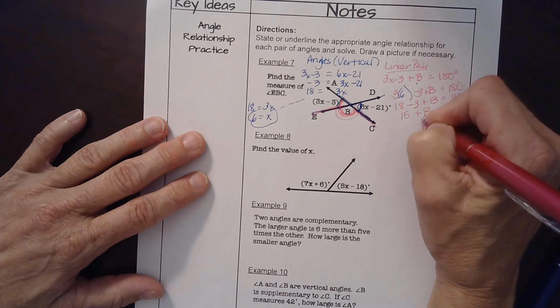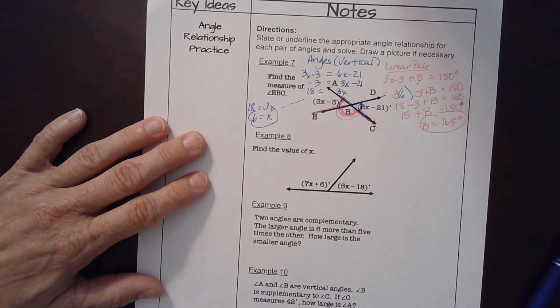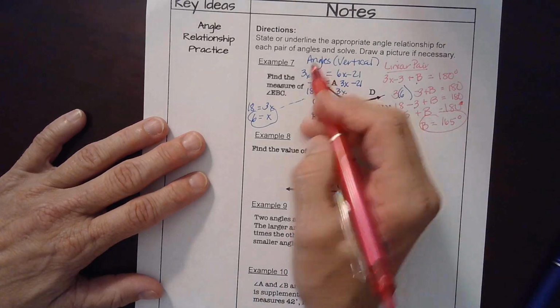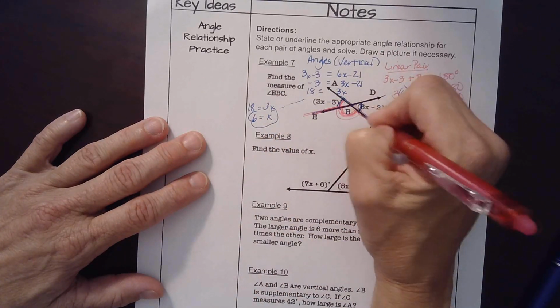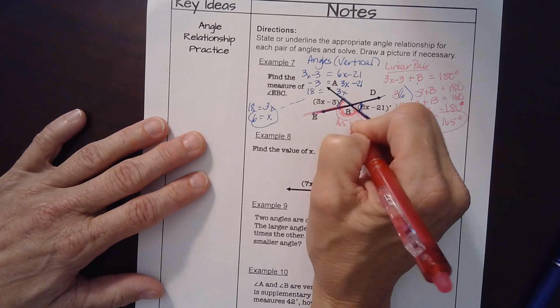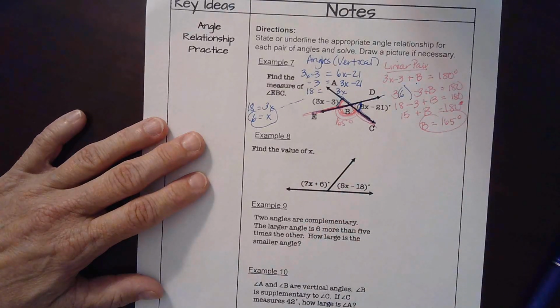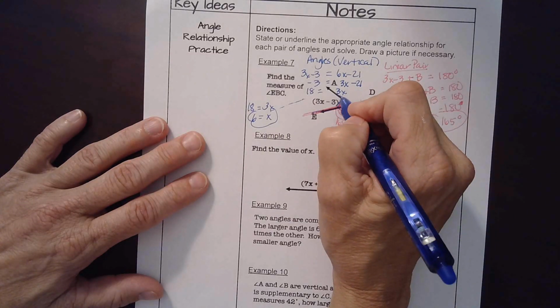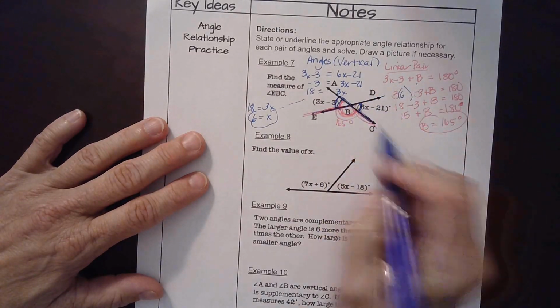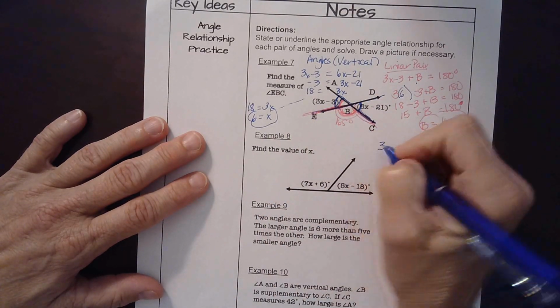Now that is 165 degrees. So this angle EBC is 165 degrees. If I was also asked to find this measure here, I have everything I need.